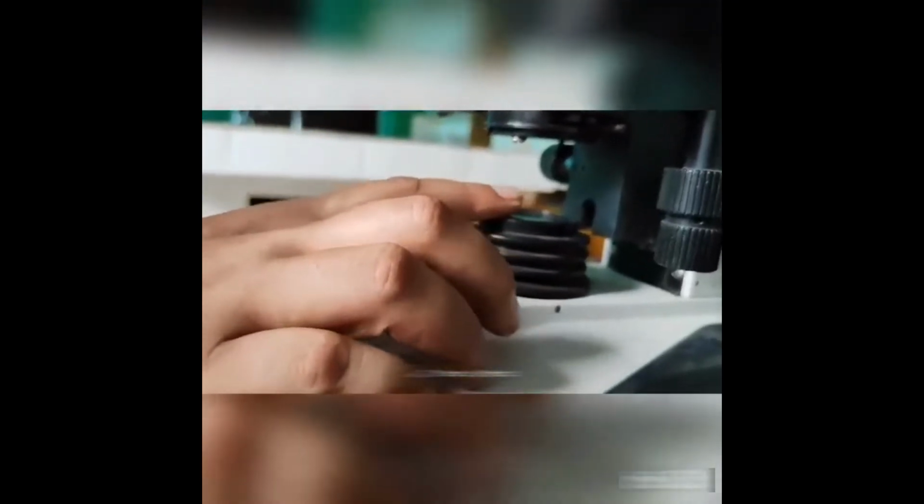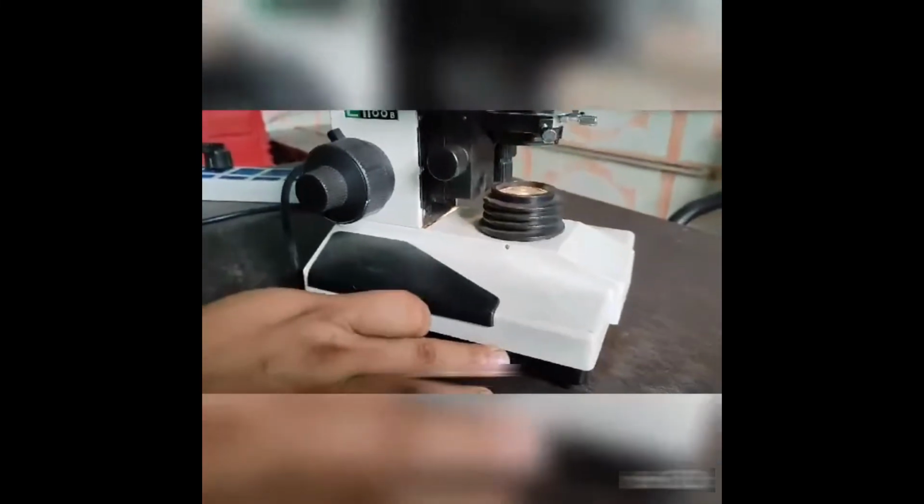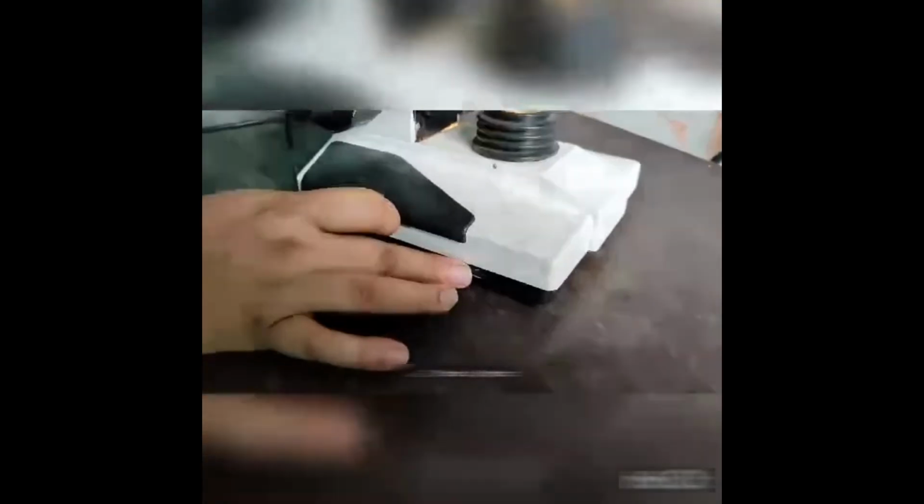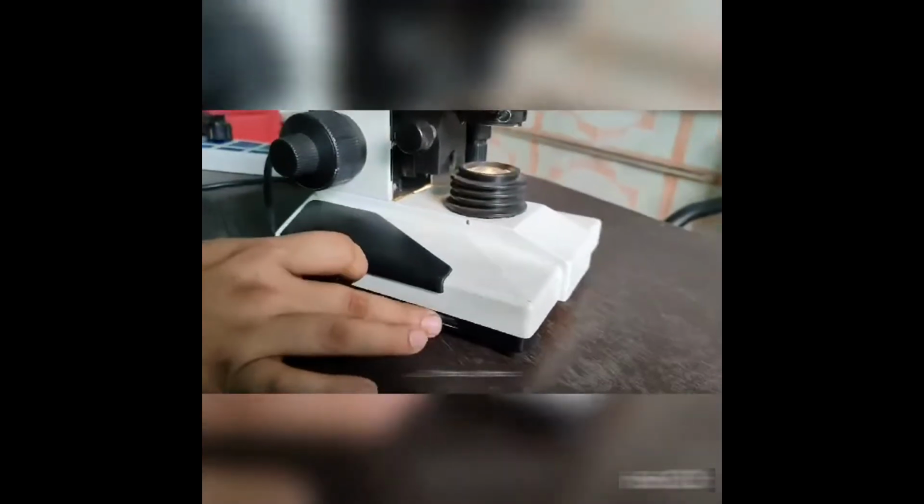And then this is the condenser, and this is the mirror, and this is the diaphragm. Oh students, this is the light source, and this is the power adjustment. You can increase or decrease the light according to your necessity. So these are all the parts of a compound microscope.